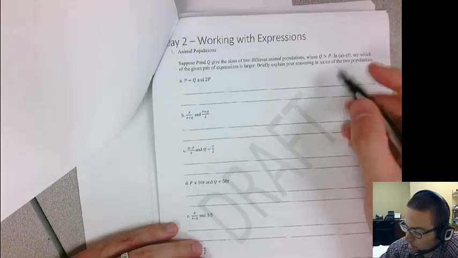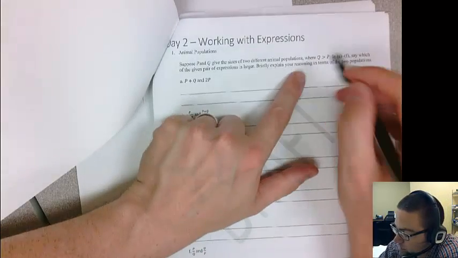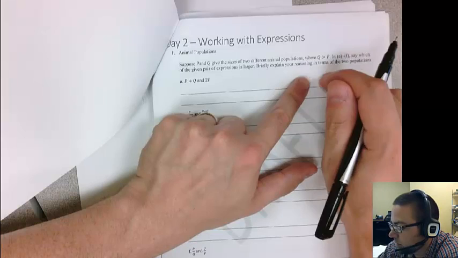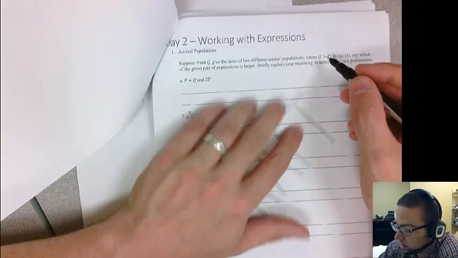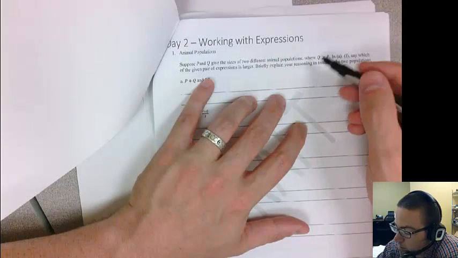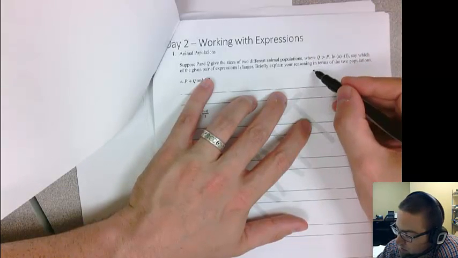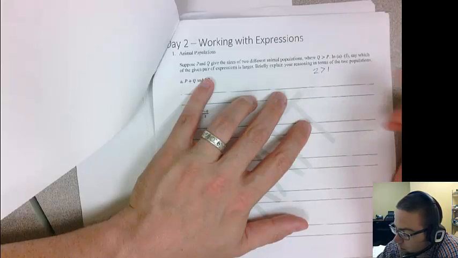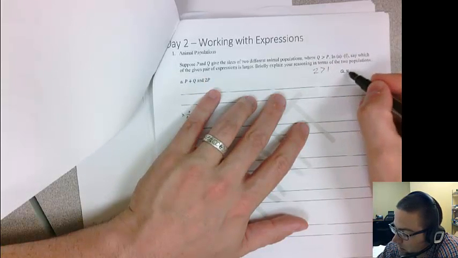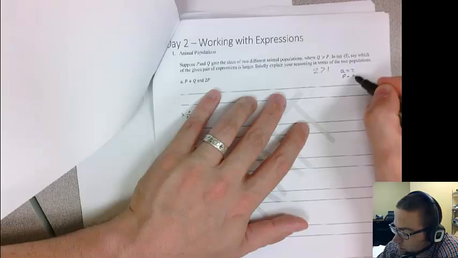So just a little hint on this one. Q is greater than P. I would put a real number to these to try to test this out. And since we're talking about animal populations, they should both be positive numbers. So just put in 2 is greater than 1, right? So I'm going to say Q equals 2 and P equals 1.